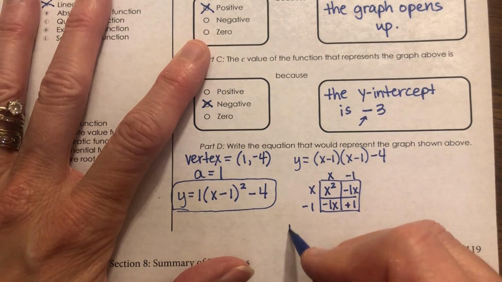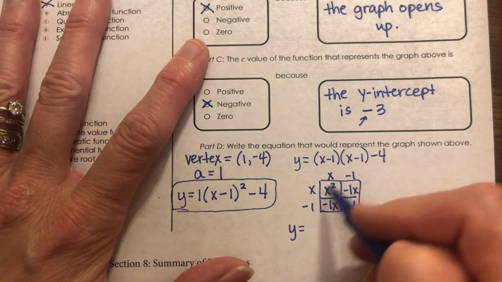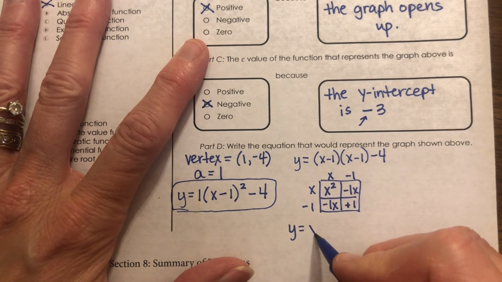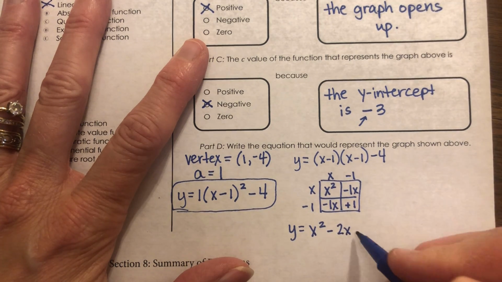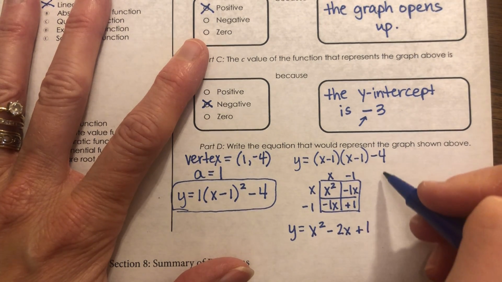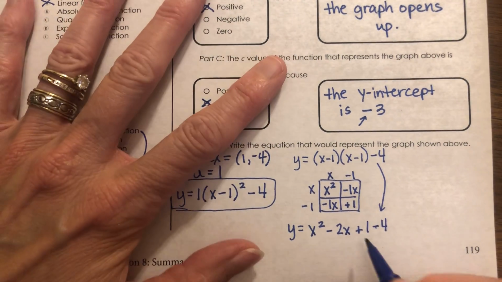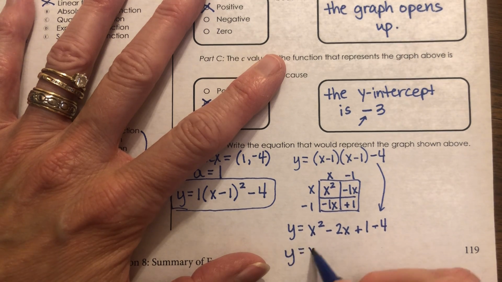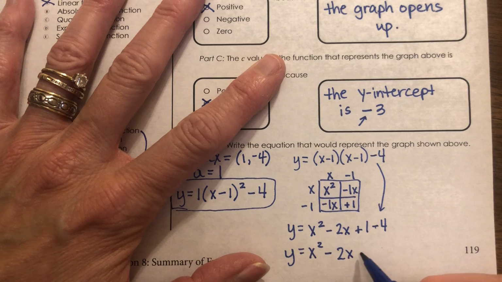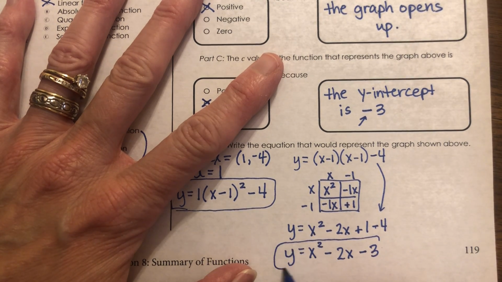So now we have y equals, all right, let's collect our like terms here. X squared minus 2x plus 1. And don't forget we had this minus 4 on the end, so we're going to stick that minus 4 on there. All right, now we can simplify this part right here, and we can write y equals x squared minus 2x plus 1 minus 4 is minus 3. So now we have our equation in standard form.